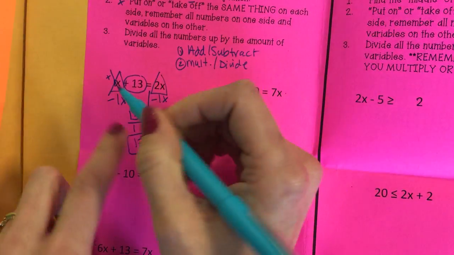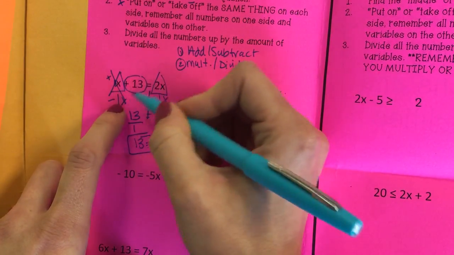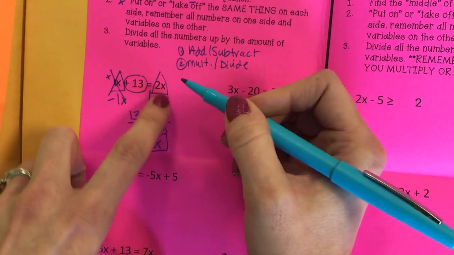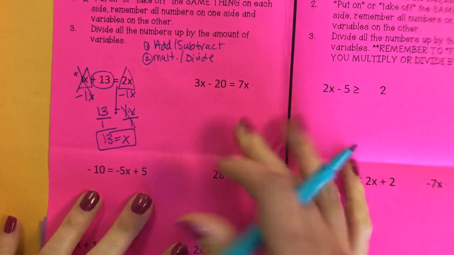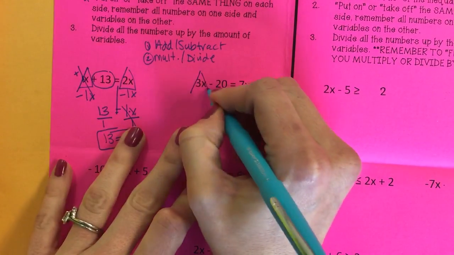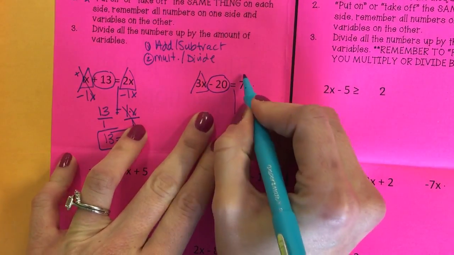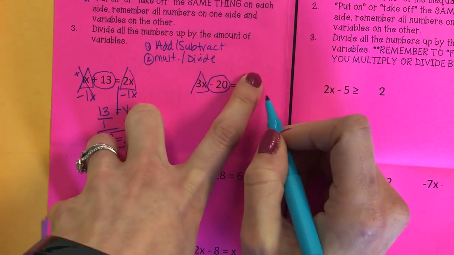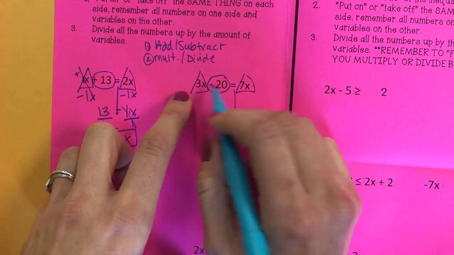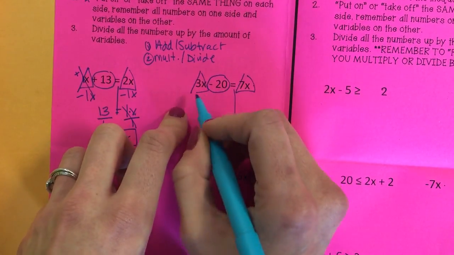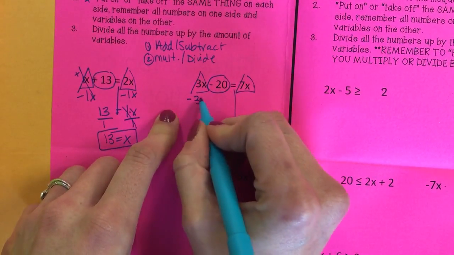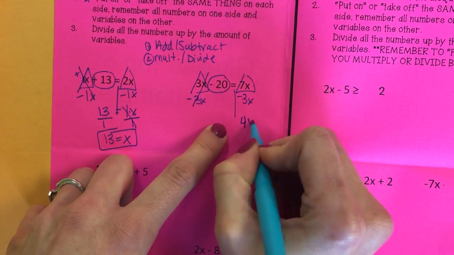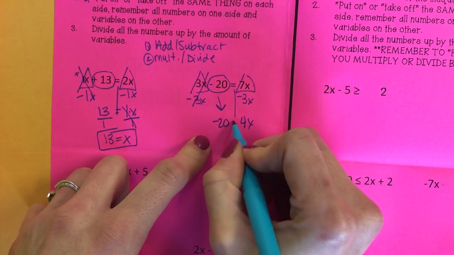A tip is you may always want to start on the side that has the most stuff. A lot of people want to start with this over here and get rid of it. Don't do that. Start on the side that has the most stuff. That way you're safe. So 3x minus 20 equals 7x. So I've got triangle, circle, triangle. Like I said, I can't move him. I'm going to start on the side that has the most stuff. I can't move him. There's no other circles, so I got to move the 3x. So I'm going to subtract to get rid of him. So that gives me 4x. Bring down that negative 20.